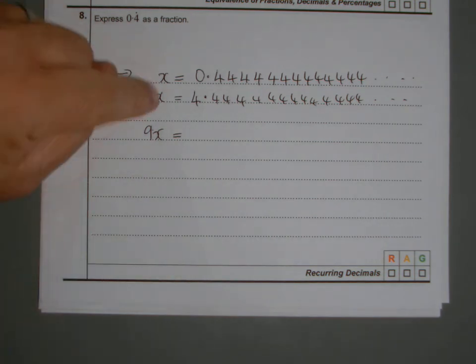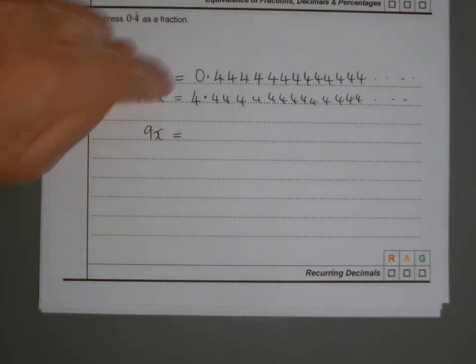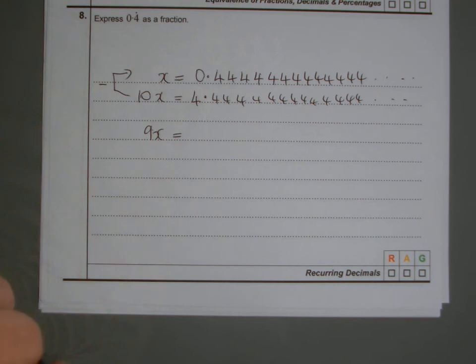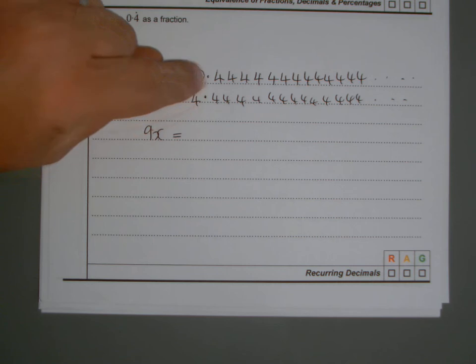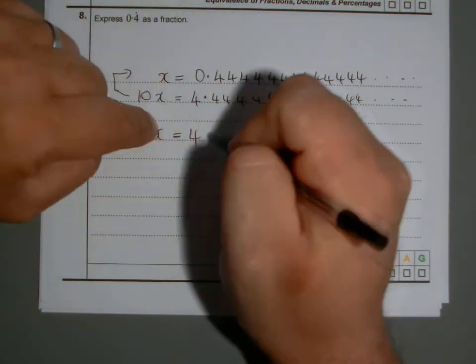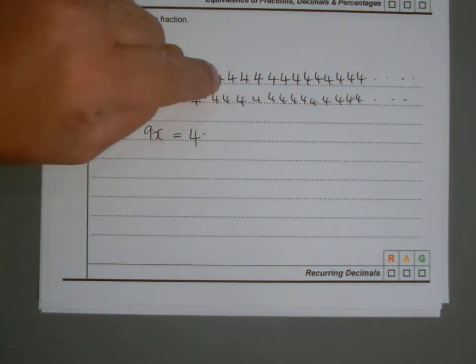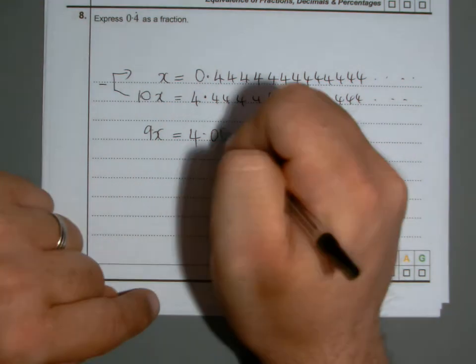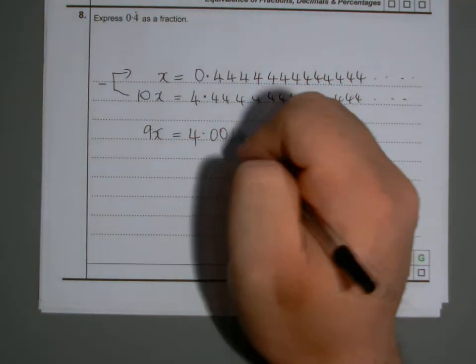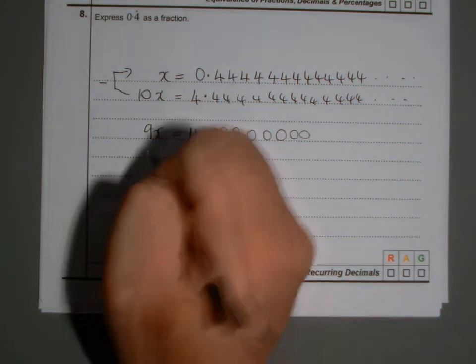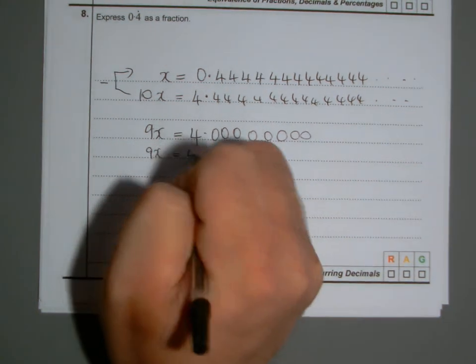If I take that away from that, I'm going to do exactly the same on this side. I'm going to take this number from this number. It becomes really easy. Start here: 4 take away 0 is 4. Then after the decimal point, 4 take away 4 is 0, 4 take away 4 is 0, 4 take away 4 is 0. You get the point, it's just going to be loads of zeros. So what you end up having is 9x equals 4.